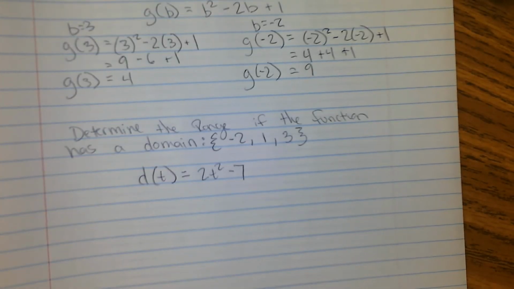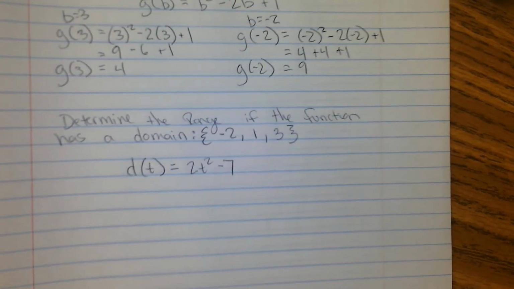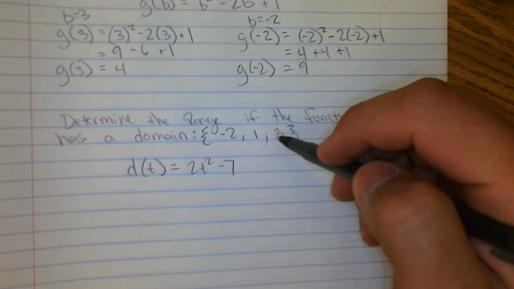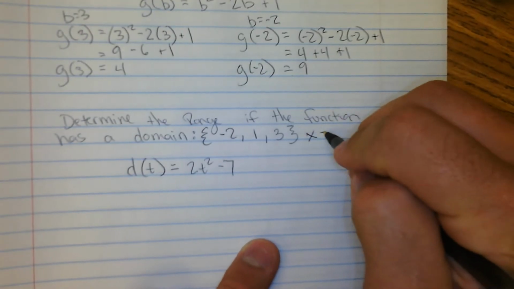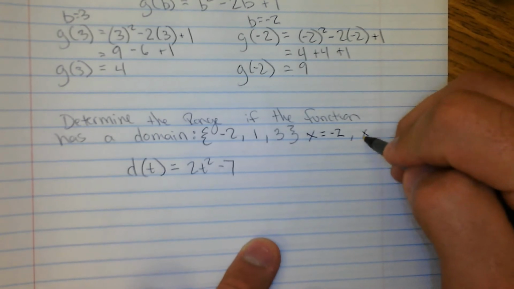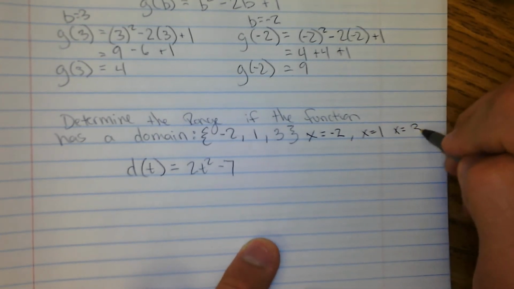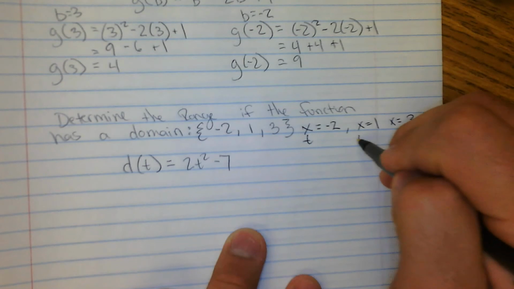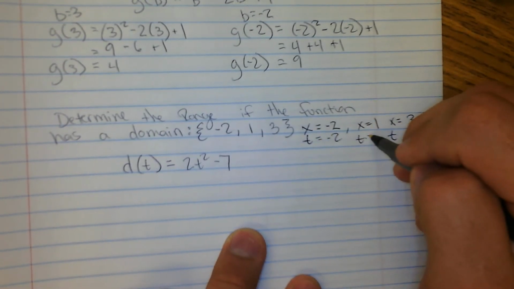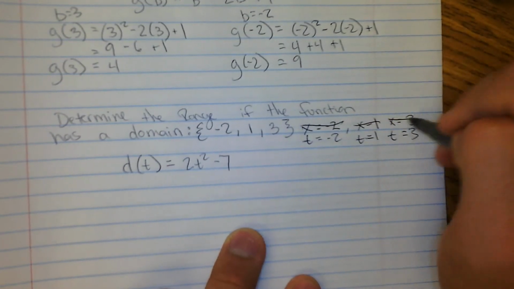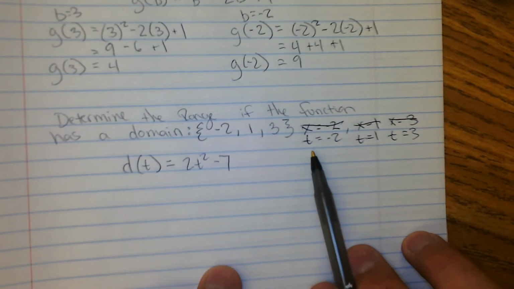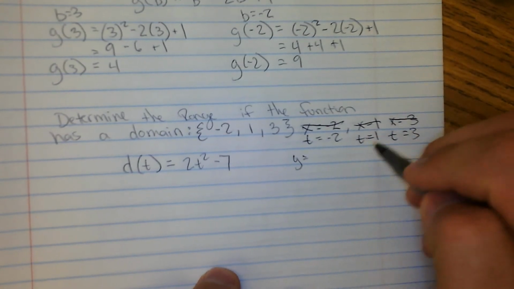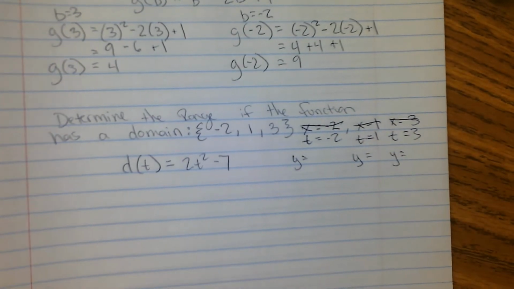Now, for the next example, we're going to determine the range if the function has a domain of negative 2, 1, and 3. Our function is going to be d of t equals 2t squared minus 7. Now our domain is just our x values. This means x equals negative 2, x equals 1, and x equals 3. In this case, it's t. We have t equals each one of these values, so we need to find the y value. That's what the range is. The range is the corresponding y value.